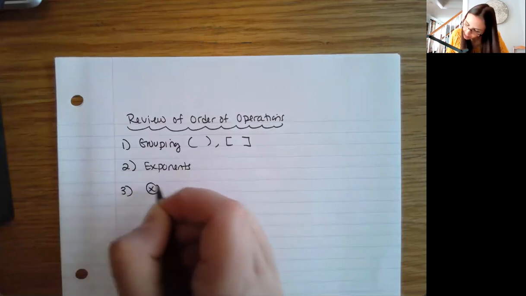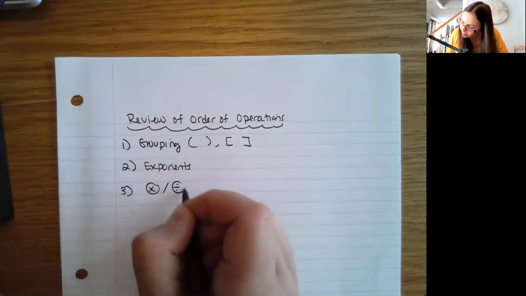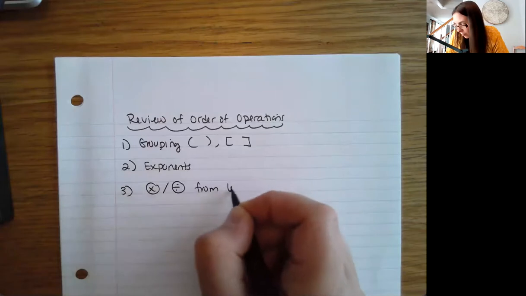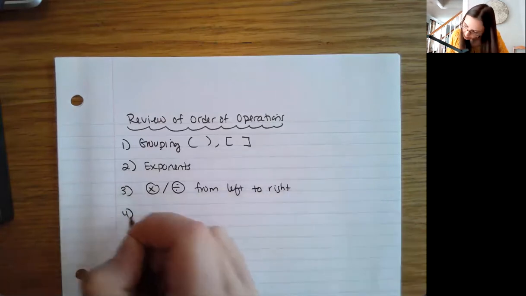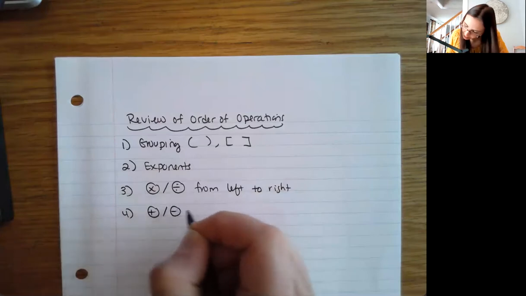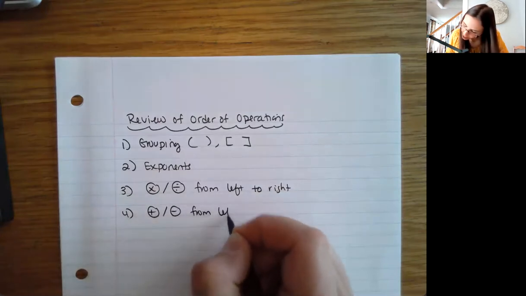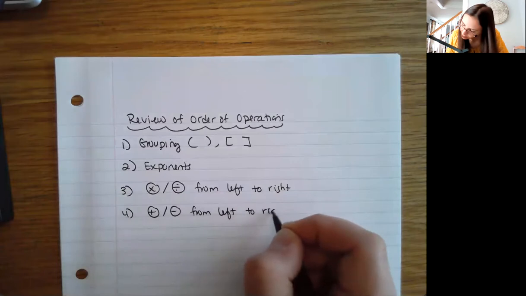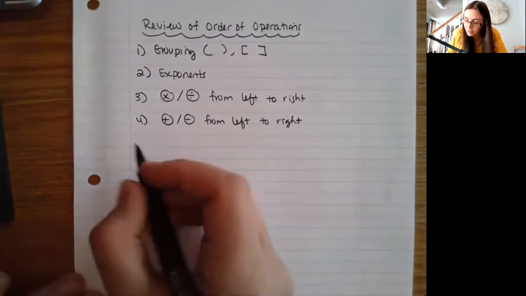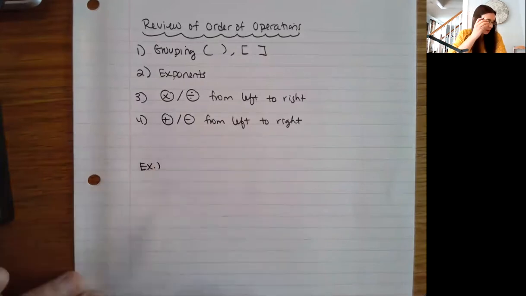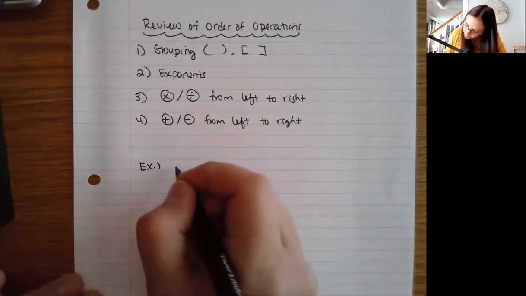And then we multiply and we divide from left to right. And we add and we subtract also from left to right. So all the stuff we've already learned, again, can still be applied. So I'm just going to do maybe like 2 examples here just to kind of remind us how to do it.